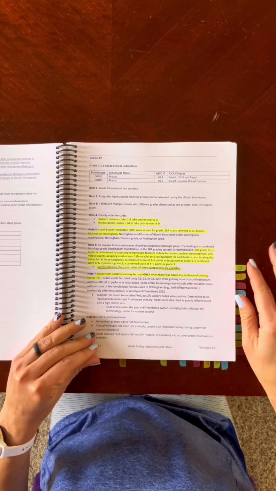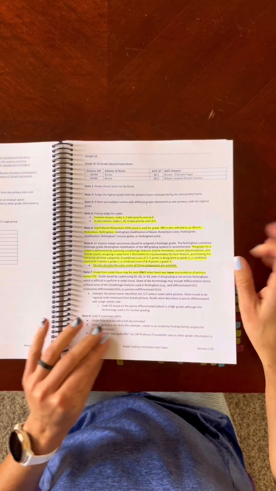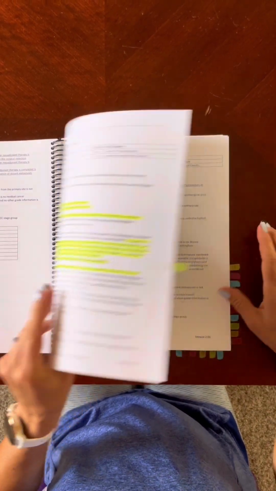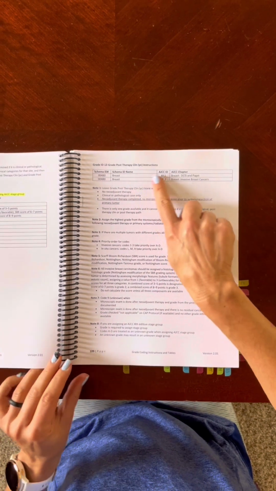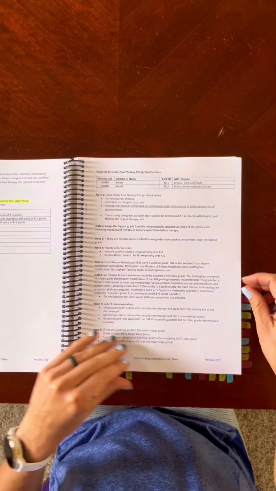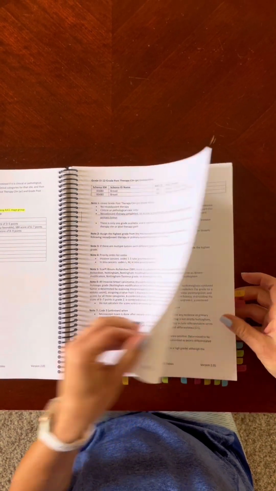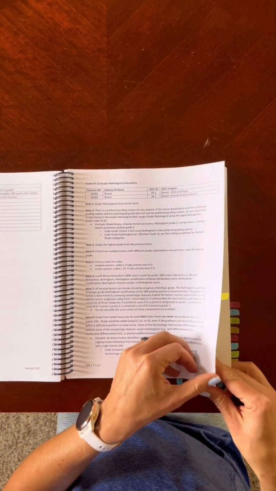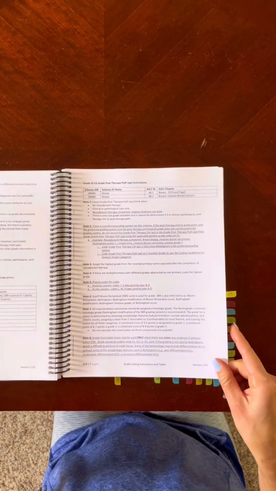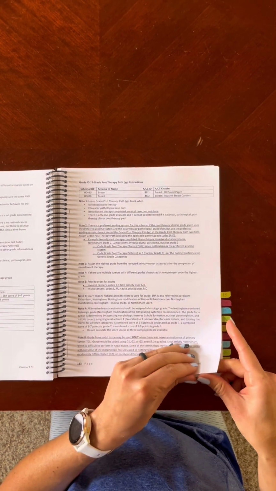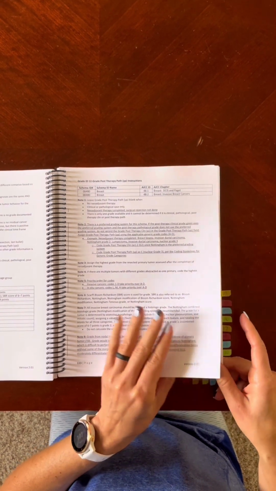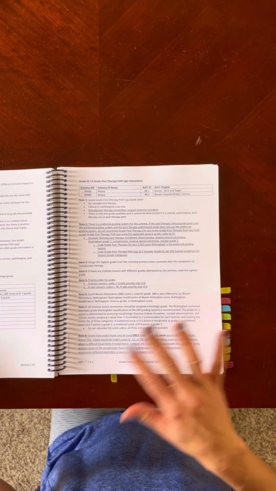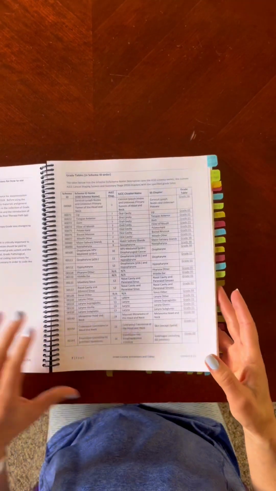And then this chapter is subcategorized by grade clinical instructions, post-therapy clinical instructions, grade pathological instructions, and grade post-therapy instructions. And all of the chapters are laid out in that same way.